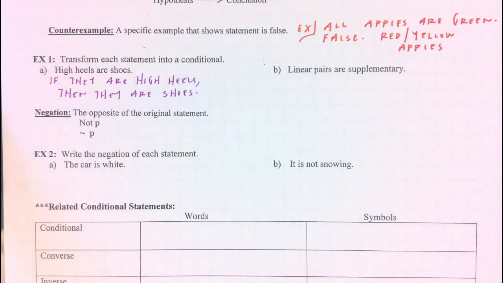Now you may notice that I'm using a few extra filler words. That's fine. I really need to see something with the if next to the high heels. That's your hypothesis. The then should be next to the shoes. That's your conclusion. If you add a few extra filler words just to help you make it make grammatical sense, that is fine. So the implication here is that high heels belong to this broader category of shoes.